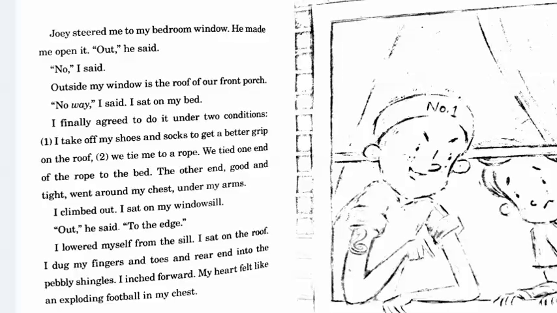I dug my finger and toes and rear end into the pebbly shingles. I inched forward. My heart felt like an exploding football in my chest.